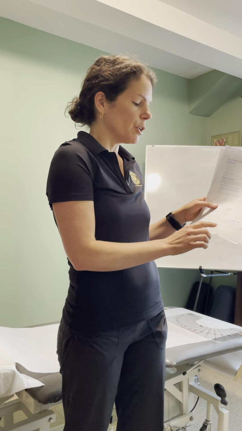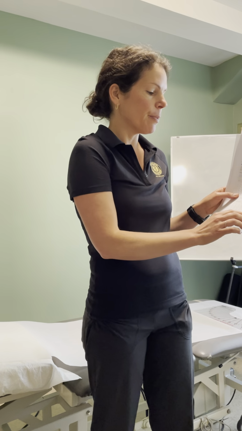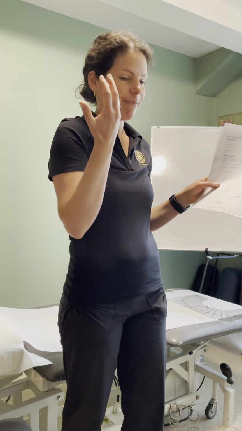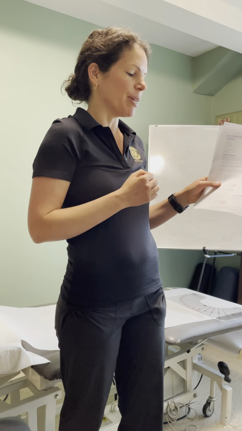The list that's in reverse order are the months. So the athlete would, off the top of their head, go through the months in reverse order.